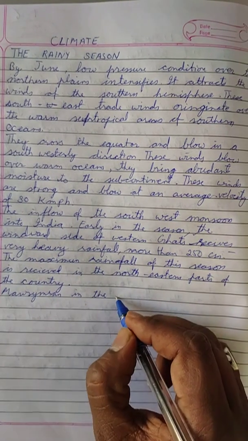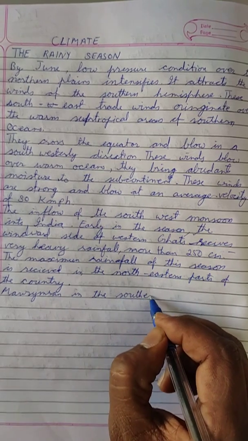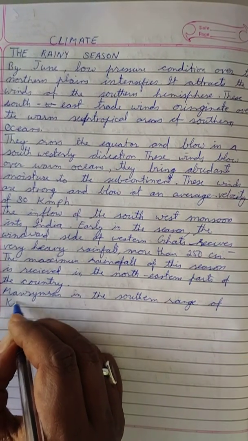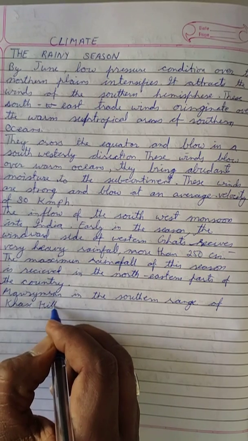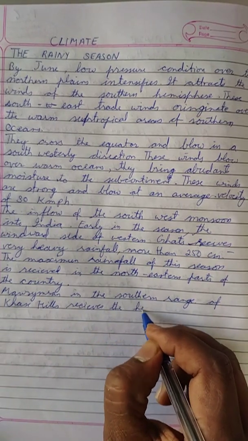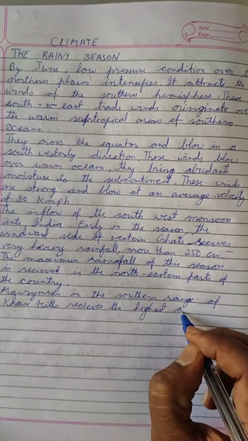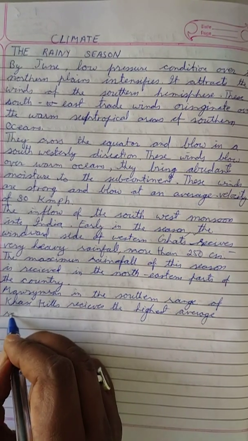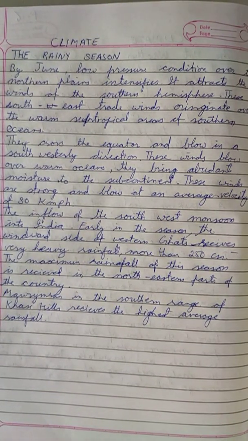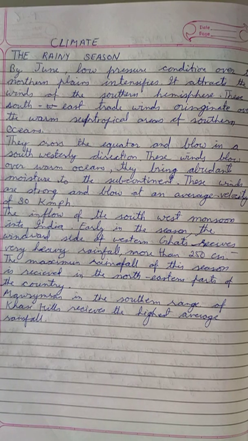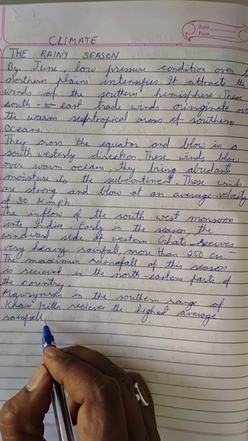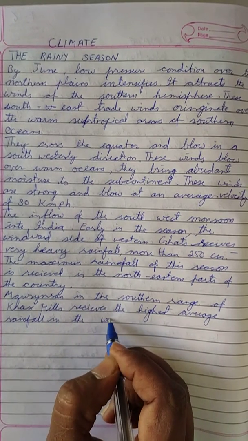Mawsynram, in the southern range of Khasi Hills, receives the highest average rainfall. This area in India receives the highest rainfall, around 1200 centimeters, in the world.